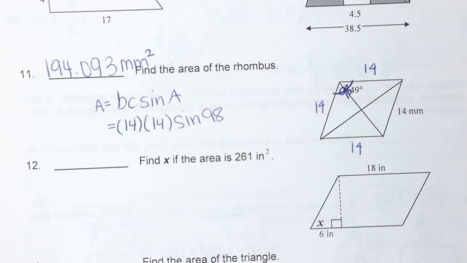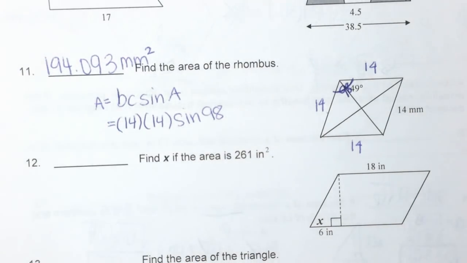Okay, so if you do a different method, like if you would have done cosine and that, your decimals will be off just a little bit, that's fine. 2 or 3 decimals off is just fine because I know that trig does that. But you should not be way off of this.